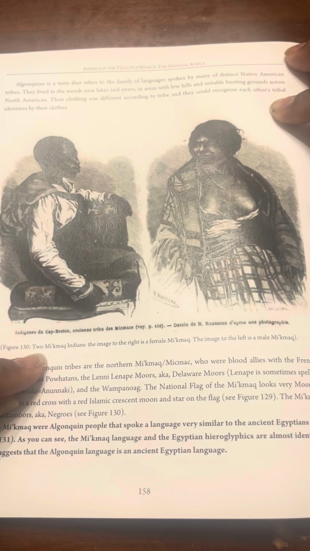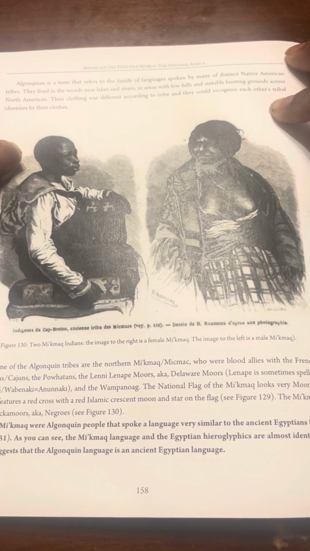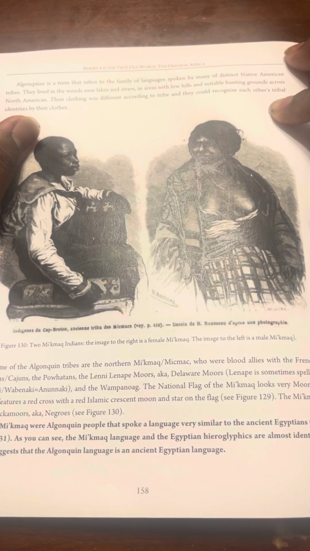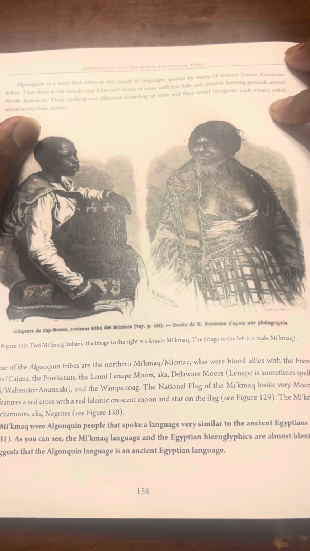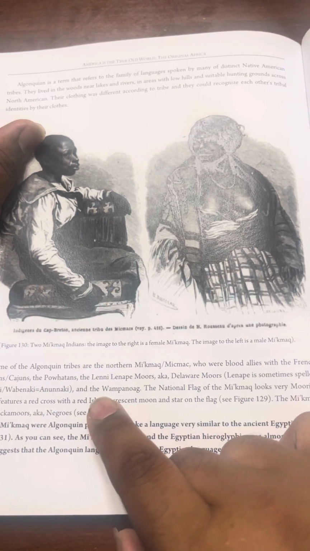Figure 130, two Mi'kmaq Indians. The image to the right is a female Mi'kmaq. The image to the left is a male Mi'kmaq. Some of the Algonquin tribes are the northern Mi'kmaq, who were blood allies with the French Acadians/Cajuns, the Powhatans, the Lenape Moors, aka Delaware Moors. Lenape is sometimes spelled Abenaki, Wabanaki, Anunnaki, and the Wampanoag.